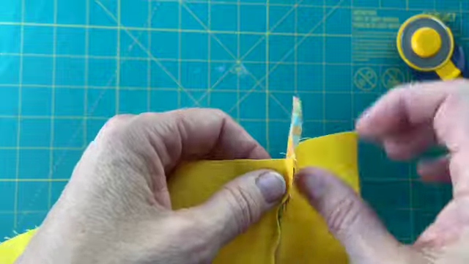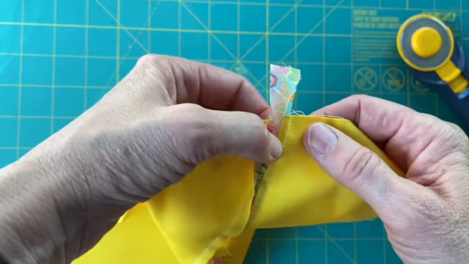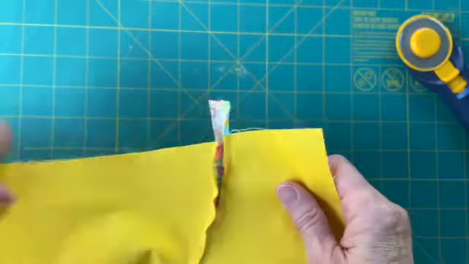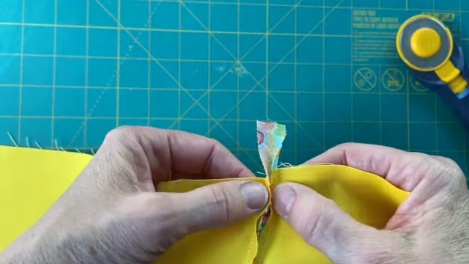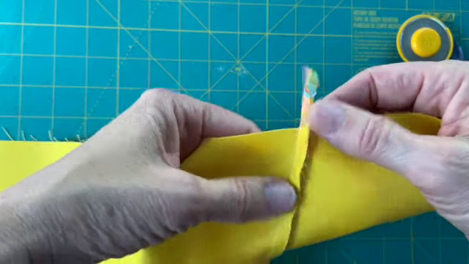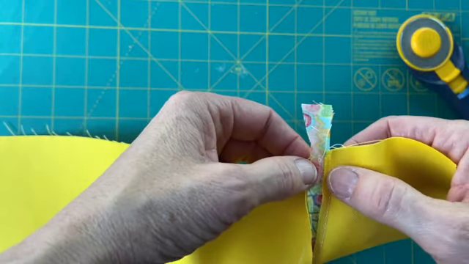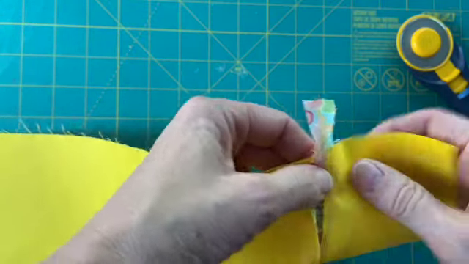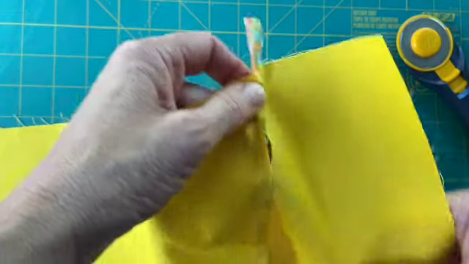So as I sewed this, I didn't want to be catching that seam in this seam. And since I trimmed it, now when I fold this seam over, even though I haven't trimmed it yet, it's going to overlap that fold nicely and I'm not going to have to fold over part of this seam too. They're just going to fold over nicely.